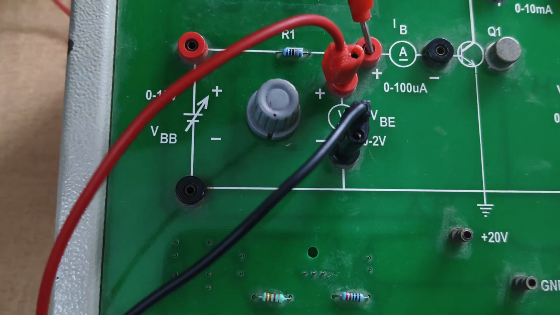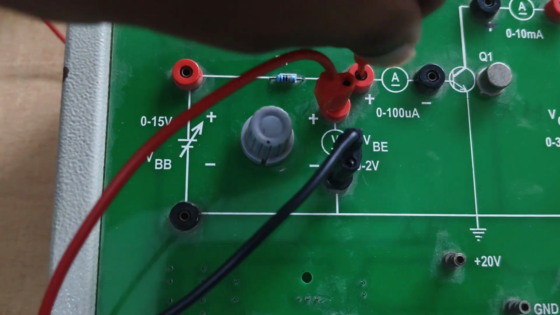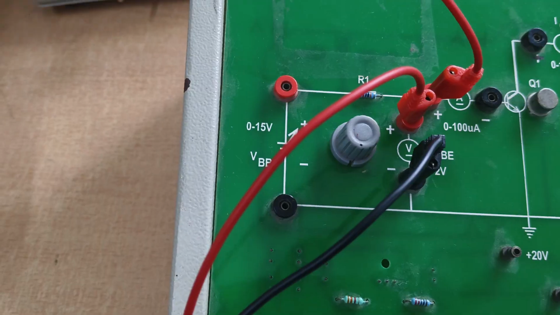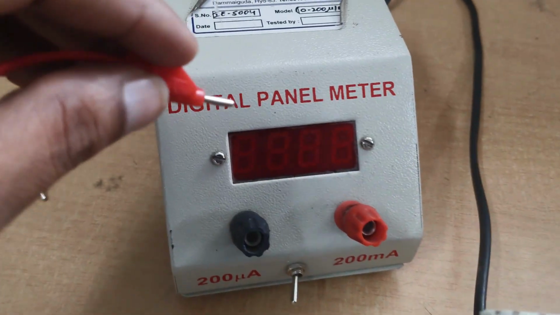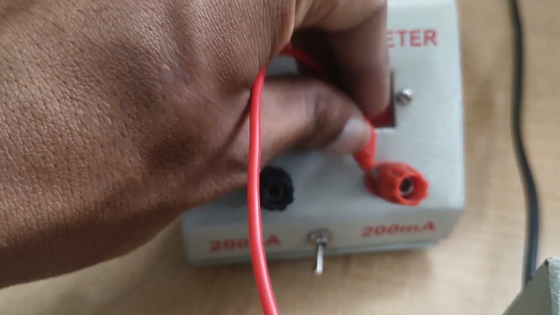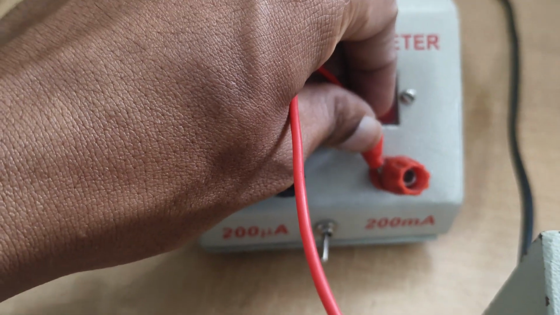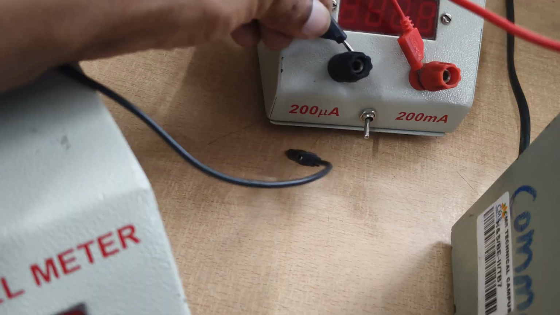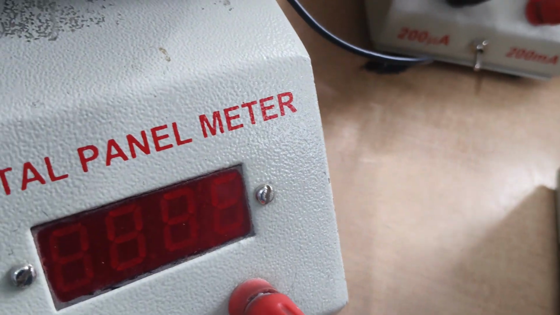Connect an ammeter on the input side from the trainer board. From the trainer kit, positive is connected to ammeter positive and negative is connected to ammeter negative.